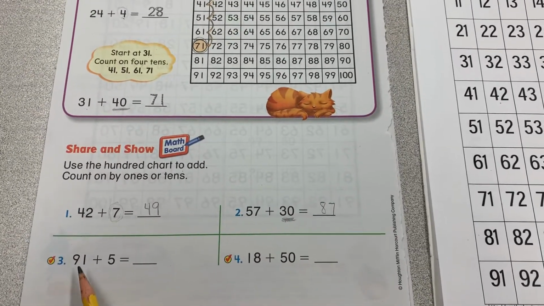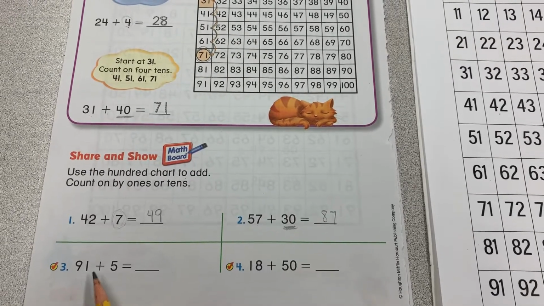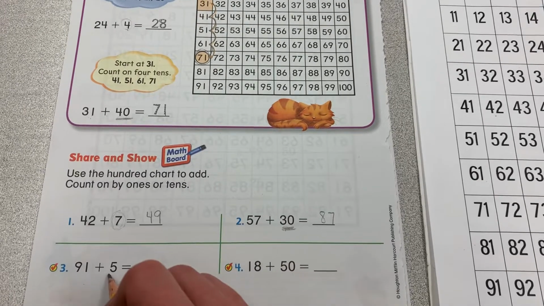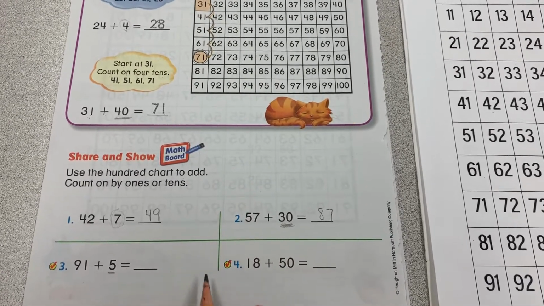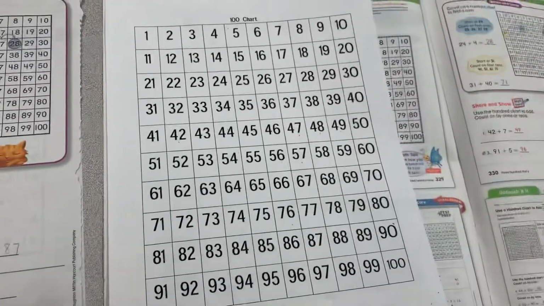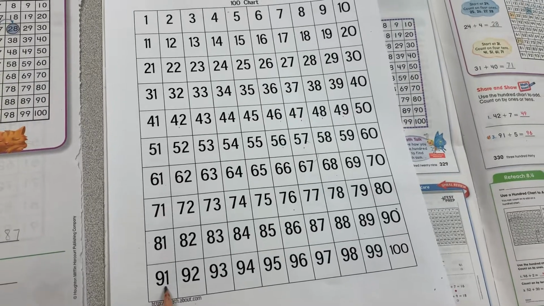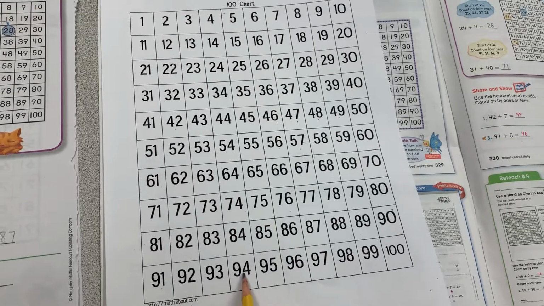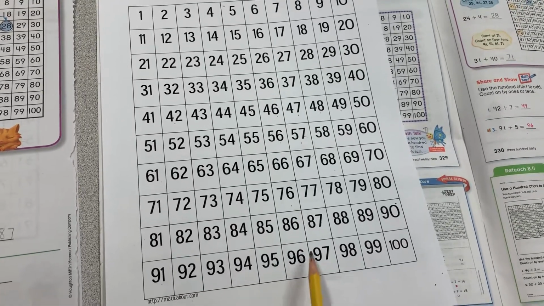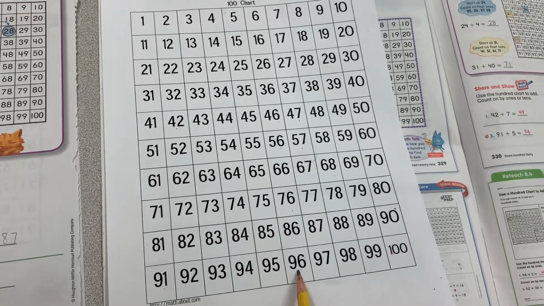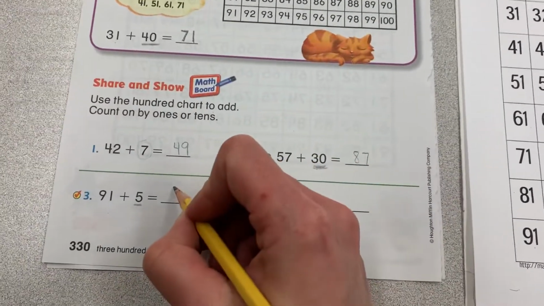Number 3. Read it with me. 91 plus 5 equals. All right, looks like we have just ones, so we're going to be counting across in a row. Let's find 91 plus 5. There's that 91. Let's count 5 more. 1, 2, 3, 4, 5. What number is that, friends? Did you say 96? You're right. 91 plus 5 is 96.